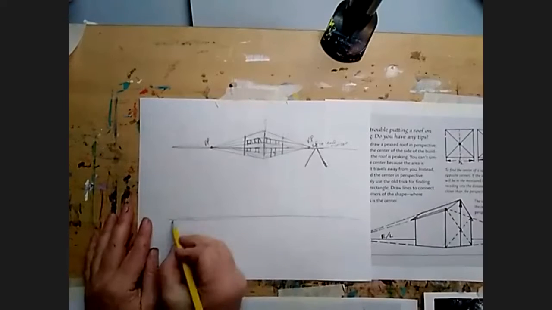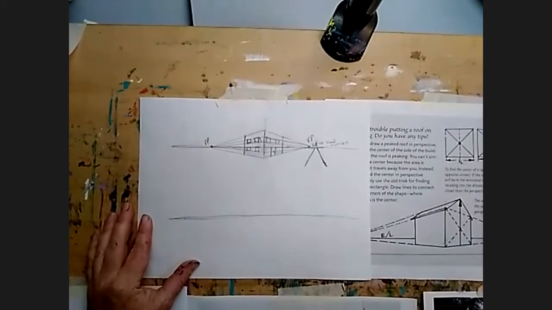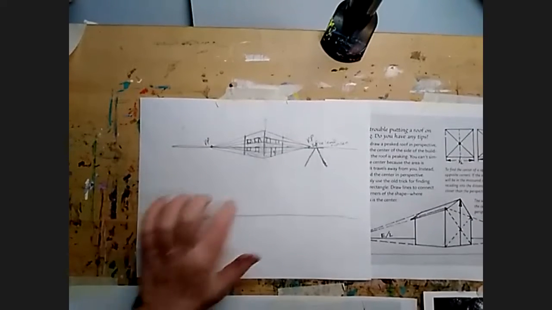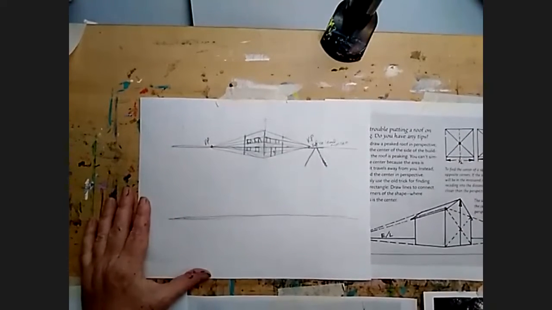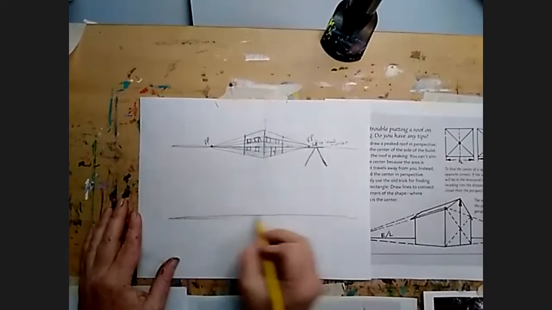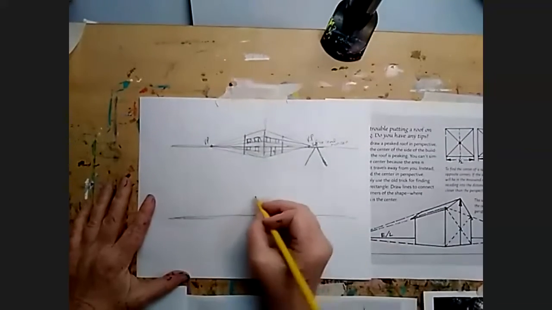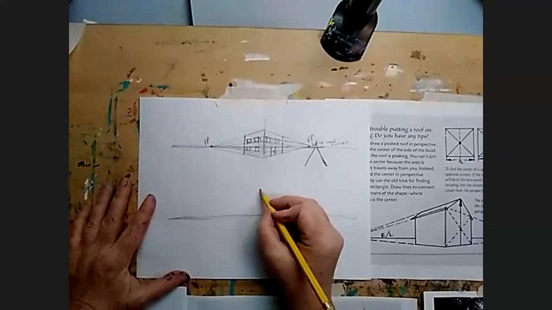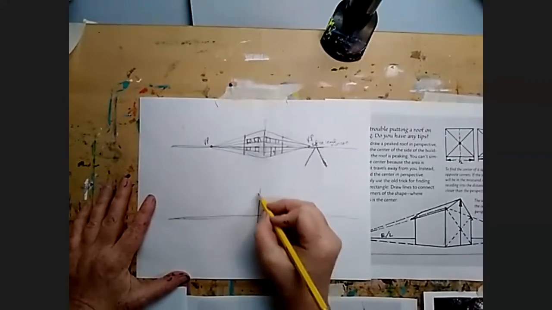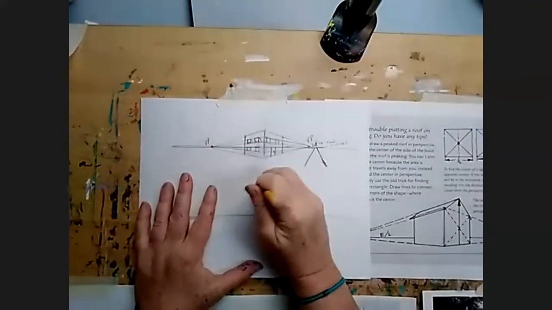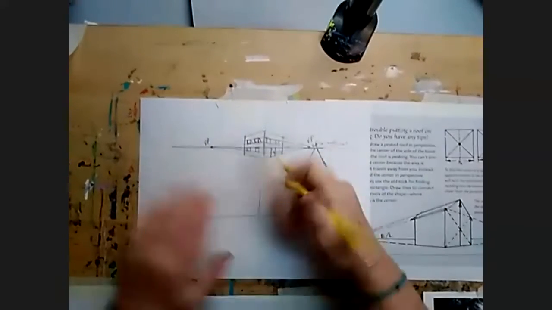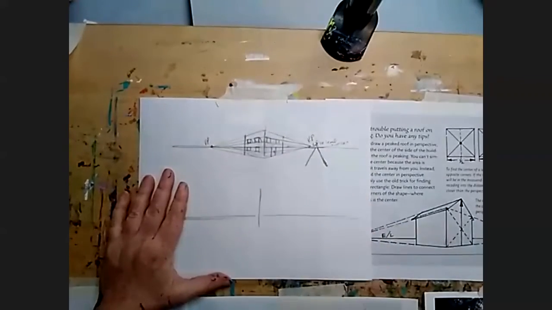Your eye level horizon is basically where, if you could see the sky and the ground, they would meet, okay? So if I start by adding this on, I'm going to draw my basic house in the center here. I'm going to start by drawing a straight line down the middle here like this.